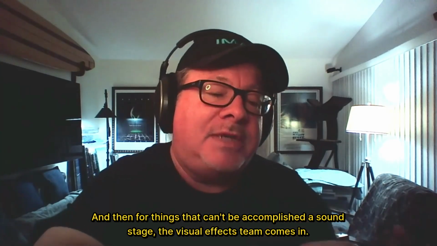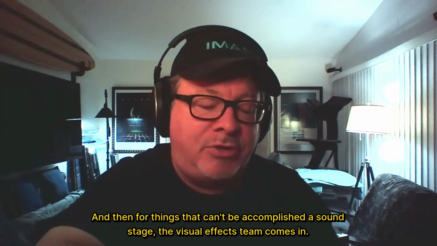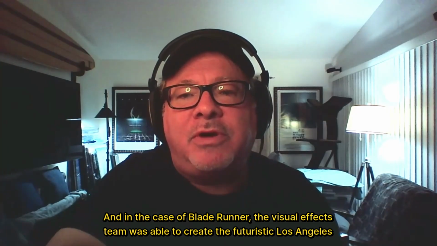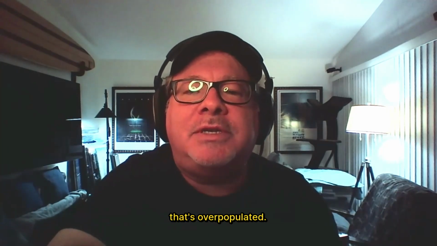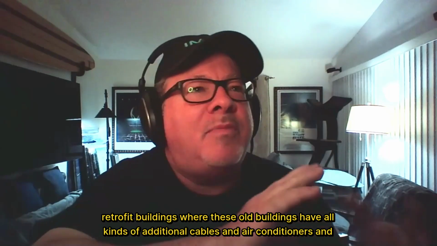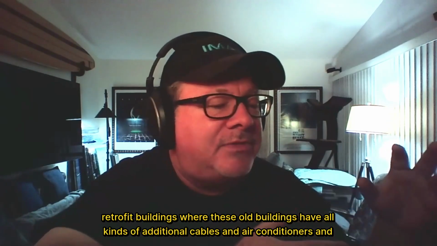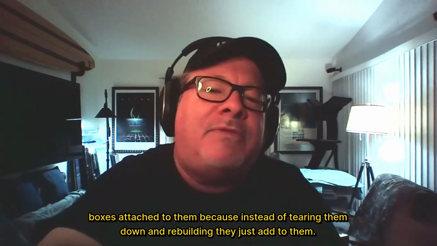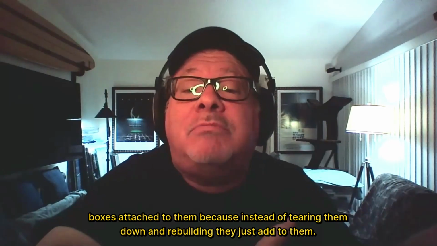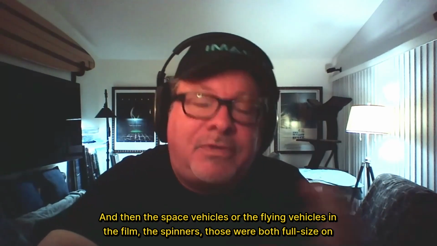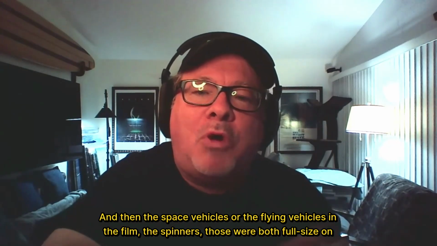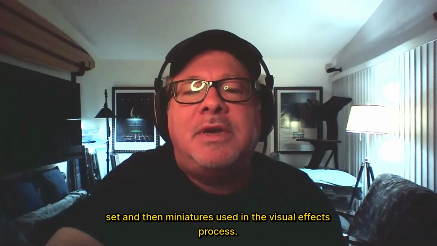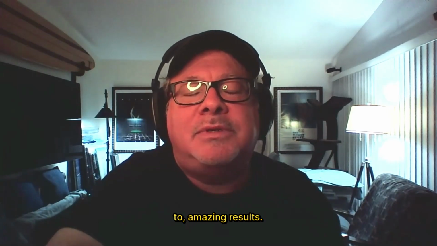And then for things that can't be accomplished on a soundstage, the visual effects team comes in. In the case of Blade Runner, they were able to create the futuristic Los Angeles that's overpopulated, with retrofit buildings where these old buildings have all kinds of additional cables and air conditioners and boxes attached to them, because instead of tearing them down and rebuilding, they just add to them. And the flying vehicles in the film, the spinners, were both full size on set and miniatures used in the visual effects process. Douglas Trumbull again worked on Blade Runner to amazing results.